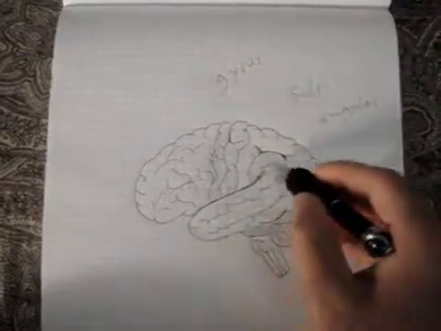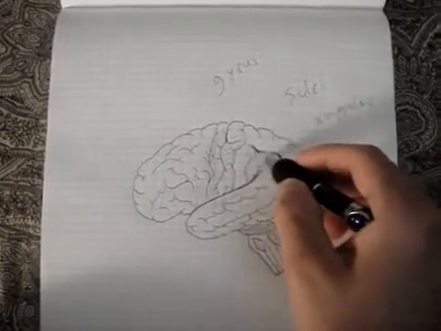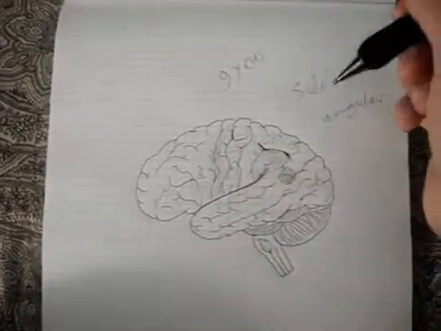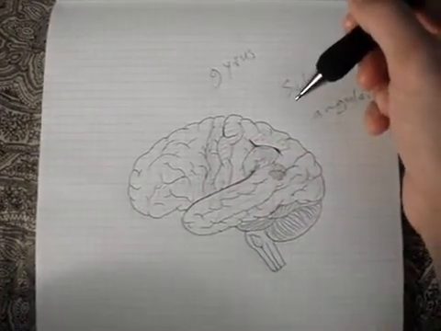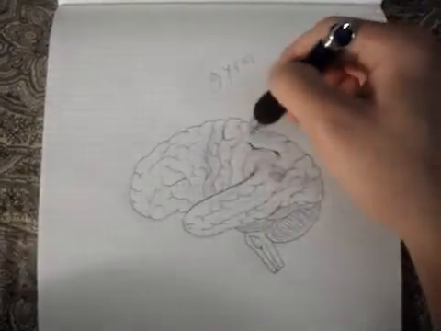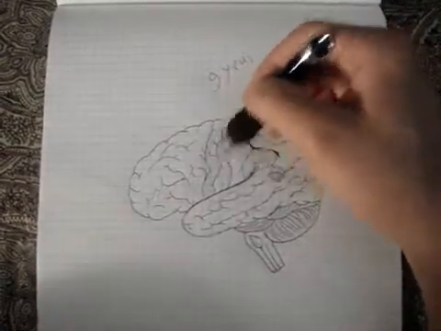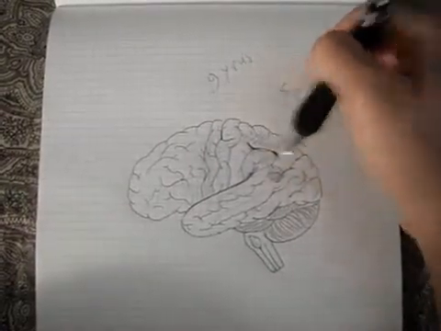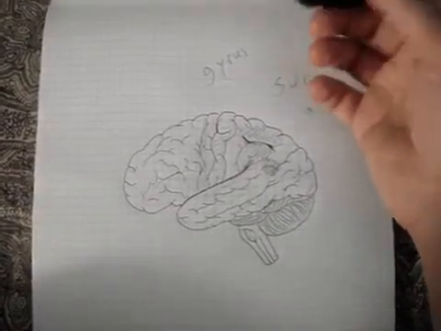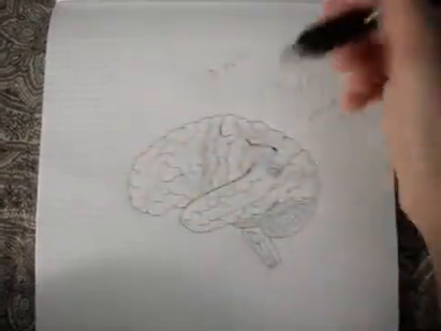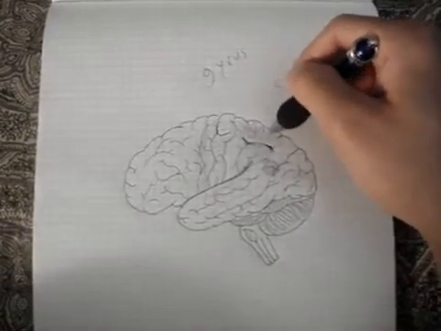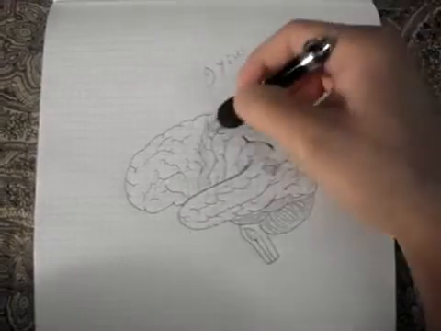Then you have here, right on top of the intraparietal sulcus, this area called the primary somatic sensory association area. It means it's associated with the primary somatic sensory area. Every primary area contains an association area. For example, the primary visual area has a primary visual association area. So there's a primary and then there's an association. So this is the somatic sensory association area here, also involved in sensation from skeletal muscles and skin.